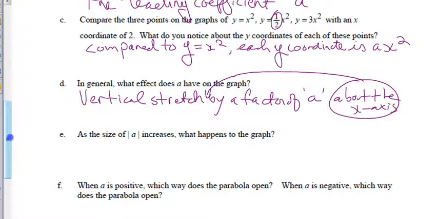As the size of the absolute value of A increases, what's going on? How the graph changes accordingly. Wow. Okay, we're done with this lesson. The graph's going to change for all of them. We could just use that in general. What happened? The graph changed. Okay, good. Full marks. Done.